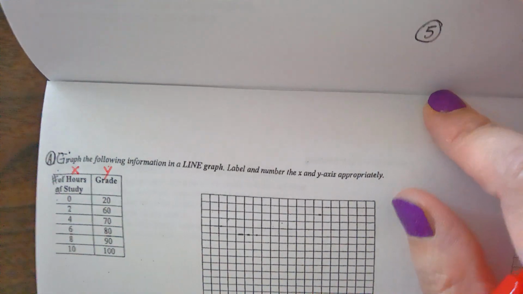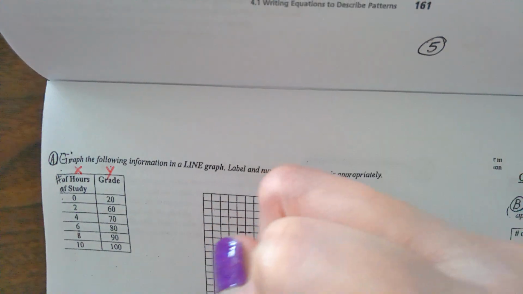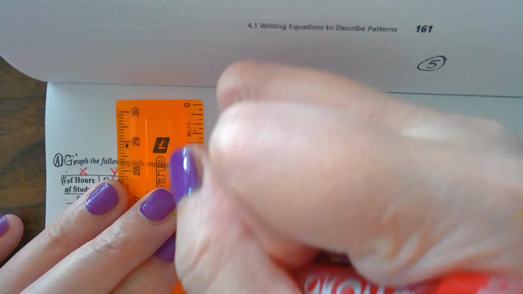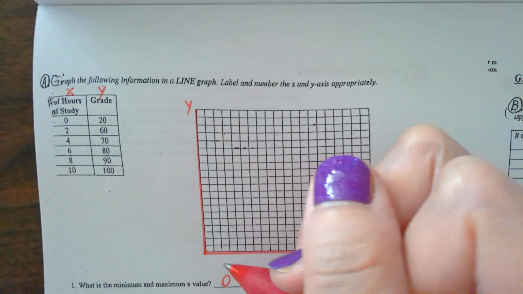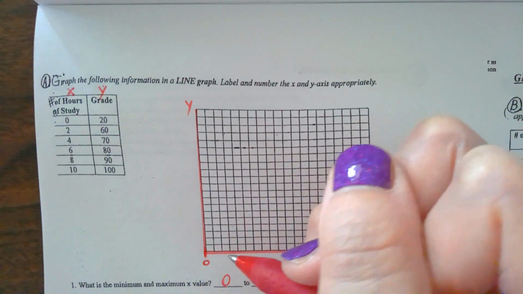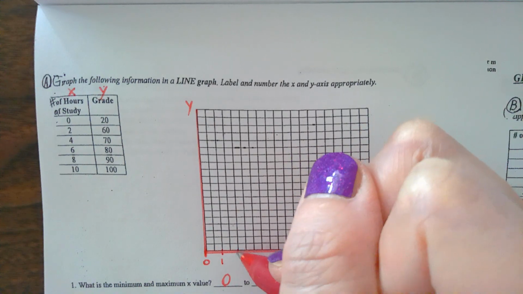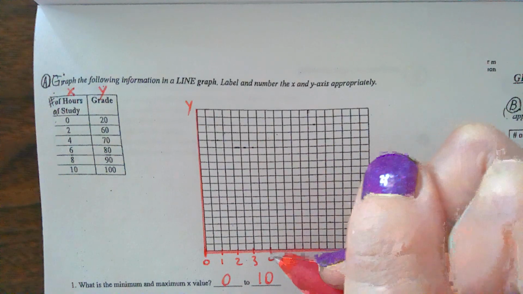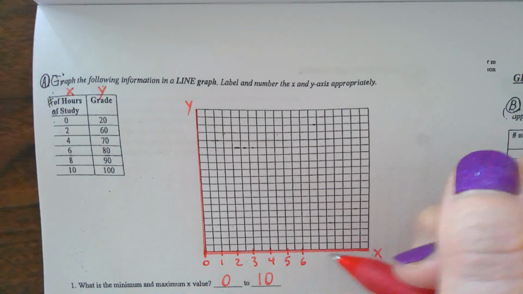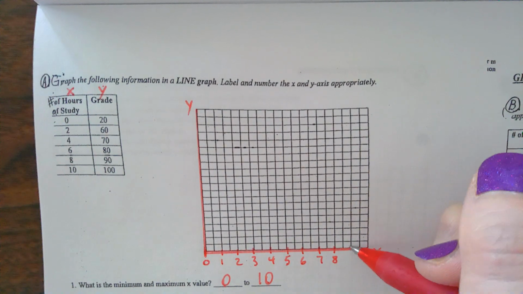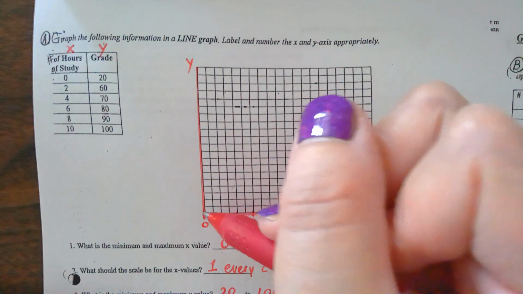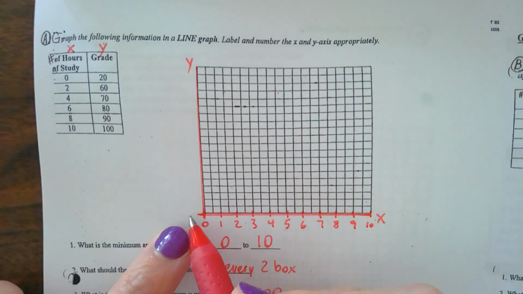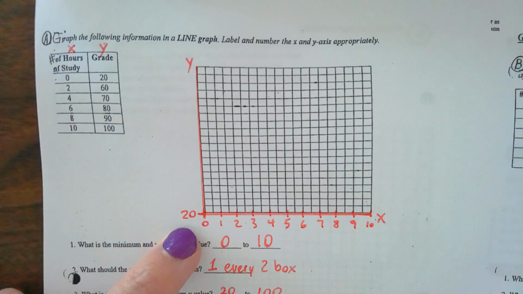Okay, so now that we have all the info, we can actually make our graph. Okay, let's make the graph. So I have my x-axis, y-axis. We set every two boxes as one. So 1, 2, 3, 4, 5, 6, 7, 8, 9, 10. And then for the y, I start at 20. So does that mean I can write 20 right here? Why not?